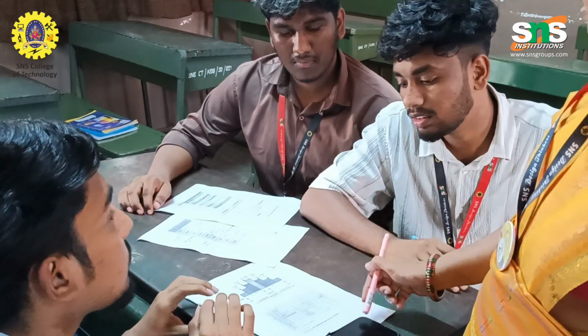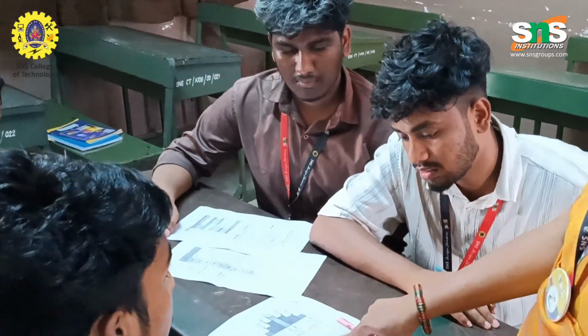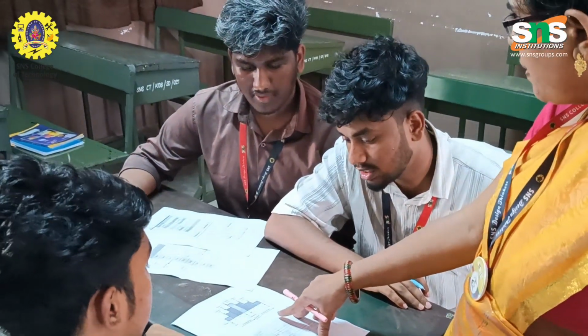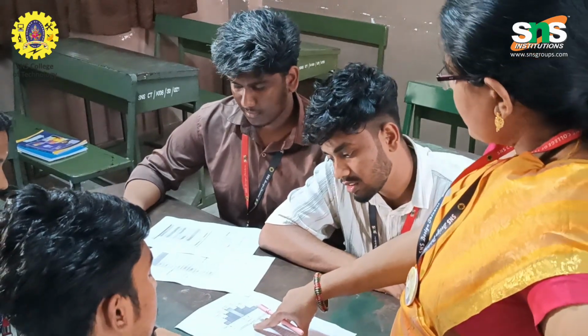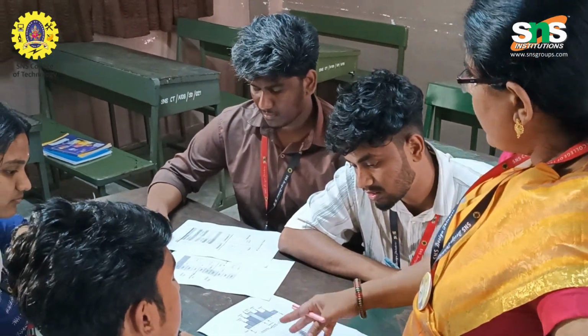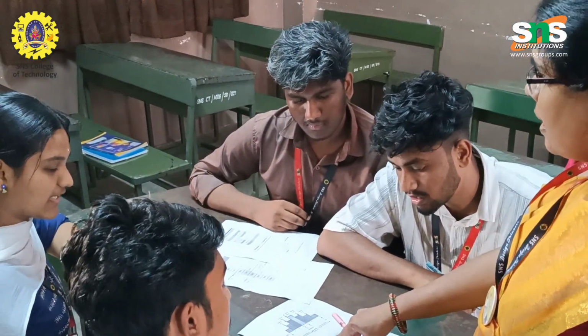So as the name indicates, the two-phase locking protocol has two phases. One is the growing phase, the other one is the shrinking phase. In the growing phase, the transaction will acquire all the locks. So we have two types of lock: one is shared lock, the other one is exclusive lock.